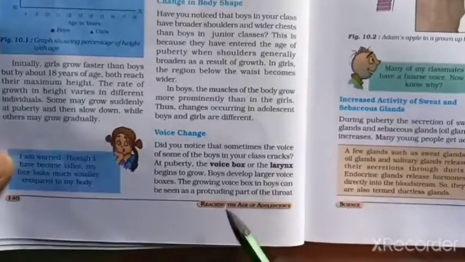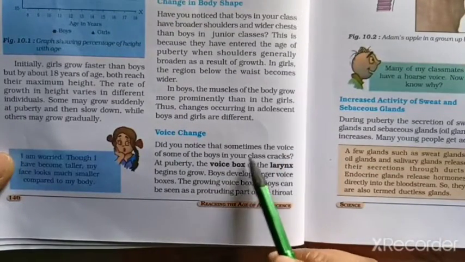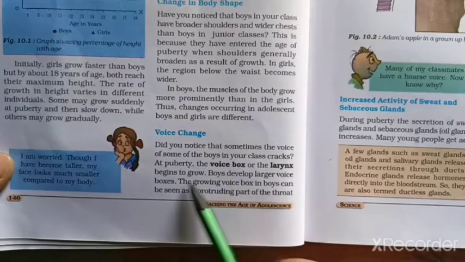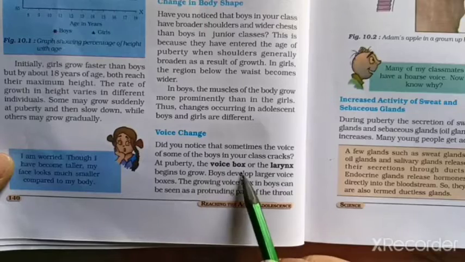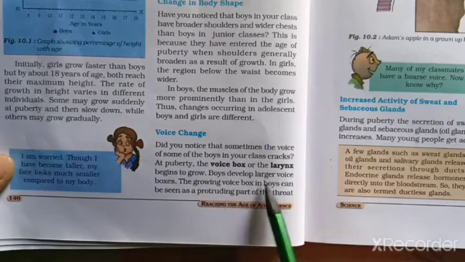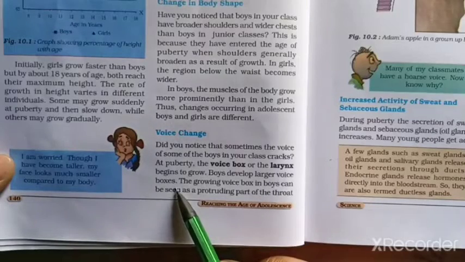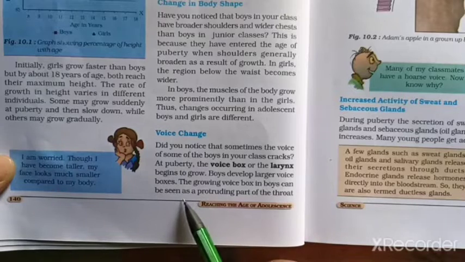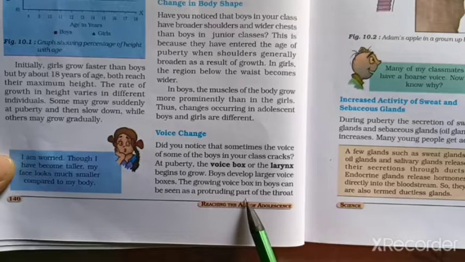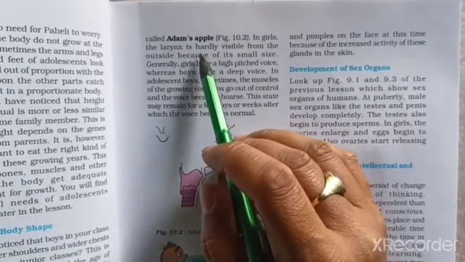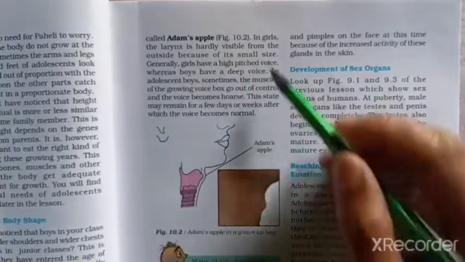Voice change. Did you notice that sometimes the voice of some of the boys in your class cracks? At puberty, the voice box or the larynx begins to grow. Boys develop a larger voice box. The growing voice box in boys can be seen as a protruding part of the throat. That is called Adam's apple. As I told you earlier, Adam's apple is shown in Figure 10.2.